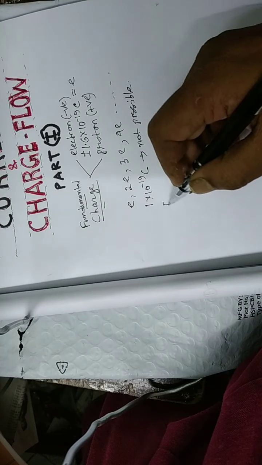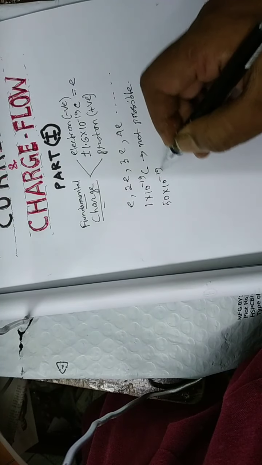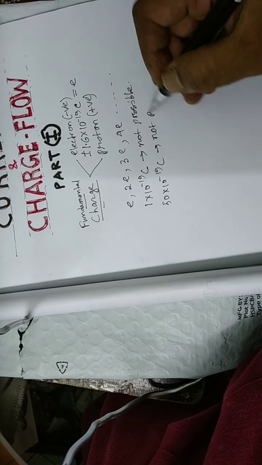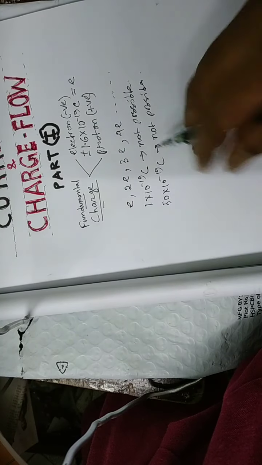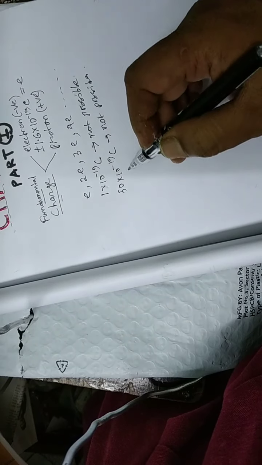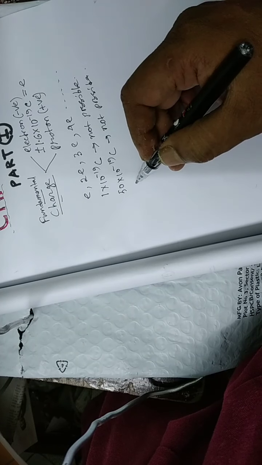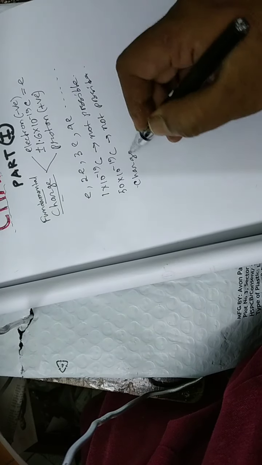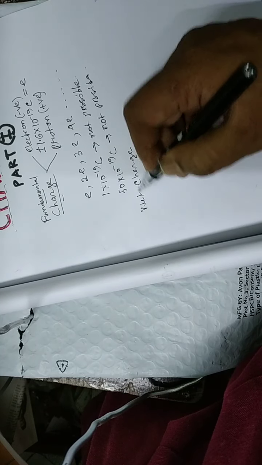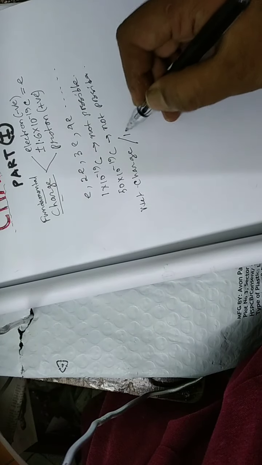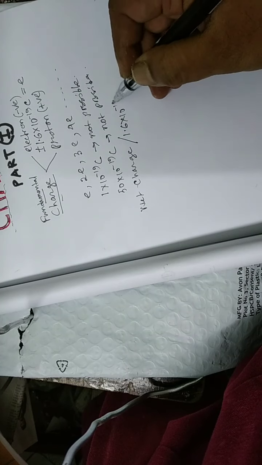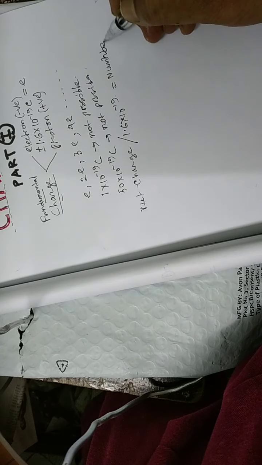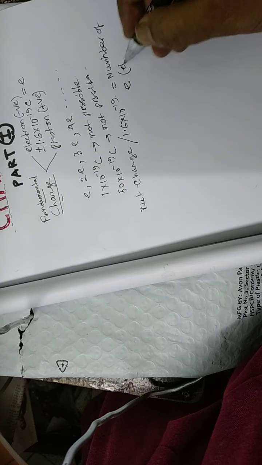Similarly, 50 into 10 to the power minus 19 coulomb, not possible. So the charge must be divisible by 1.6 into 10 to the power minus 19: net charge divided by 1.6 into 10 to the power minus 19 equals the number of E, that is electrons or protons.